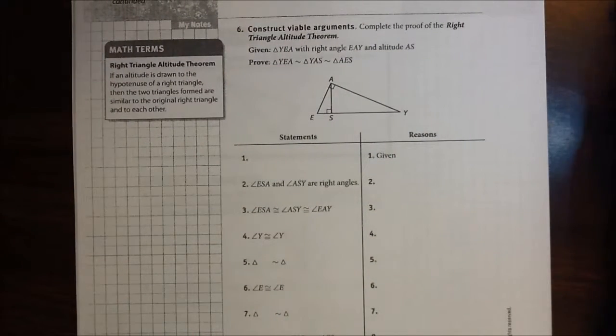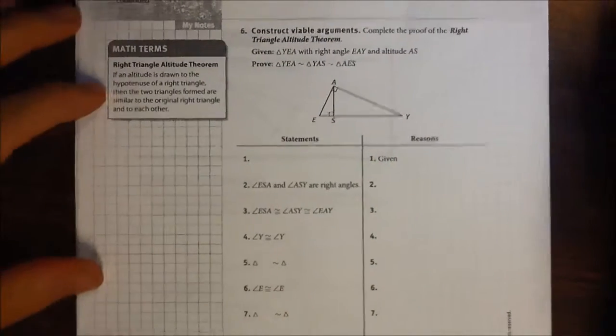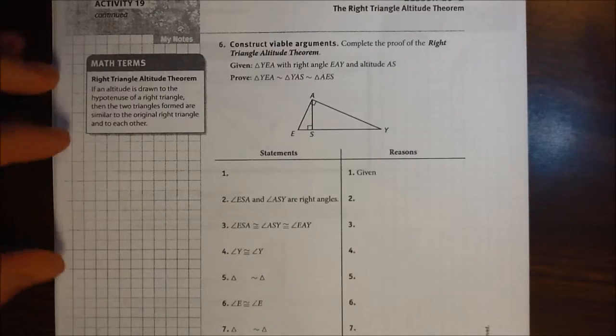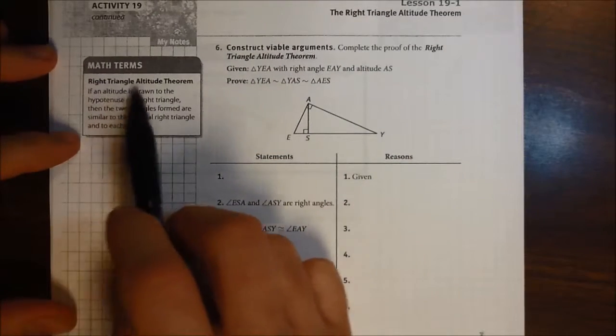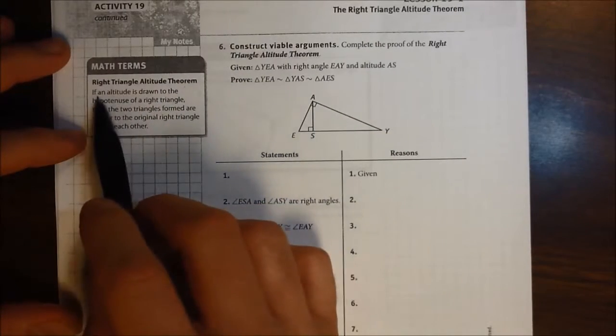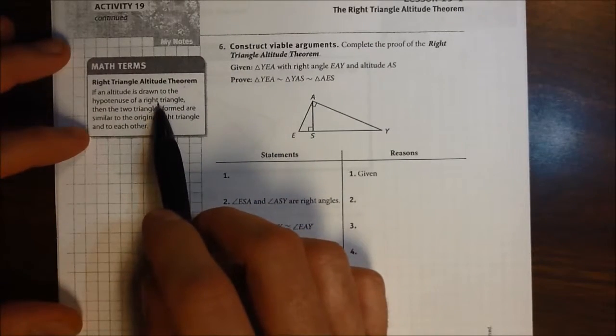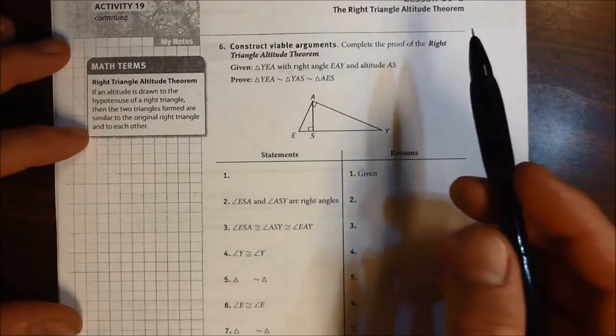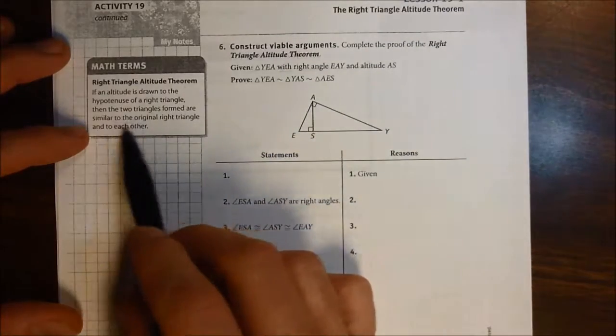Alright, this is a continuation of the Activity 19 videos. I'm going to walk through this proof with you together. What we're trying to do is prove this right triangle altitude theorem. The way that you prove a theorem is the hypothesis of that theorem is the given statement. That's what you're given, and you need to prove the conclusion.